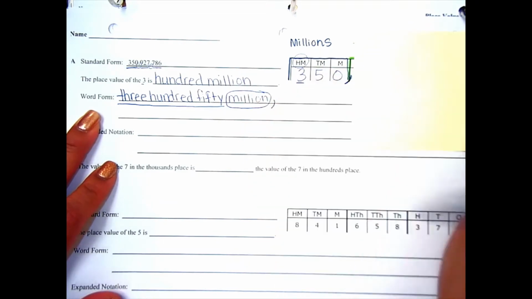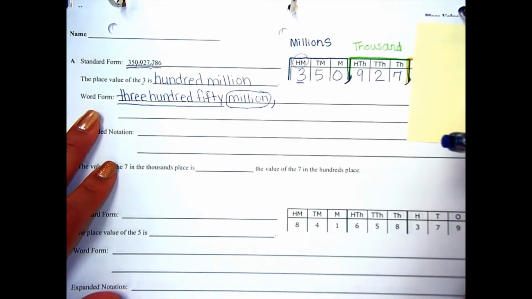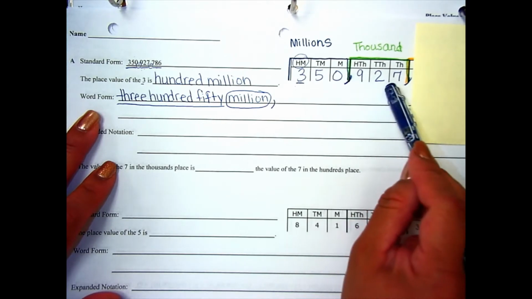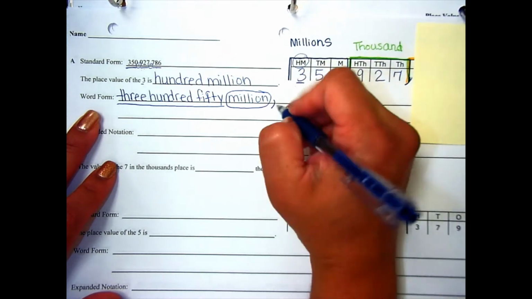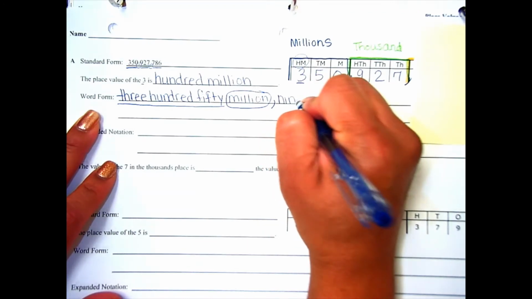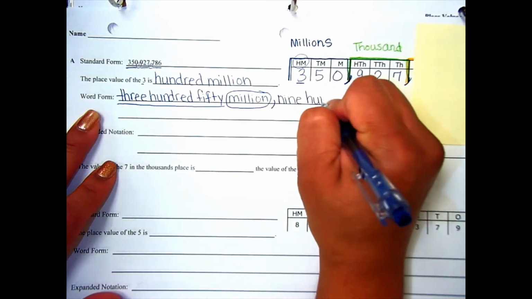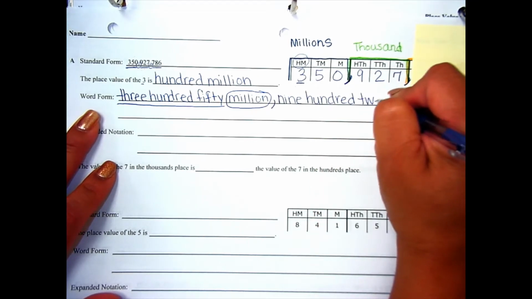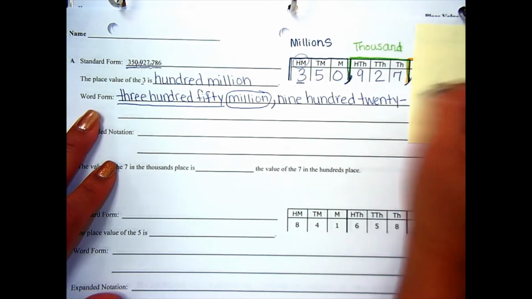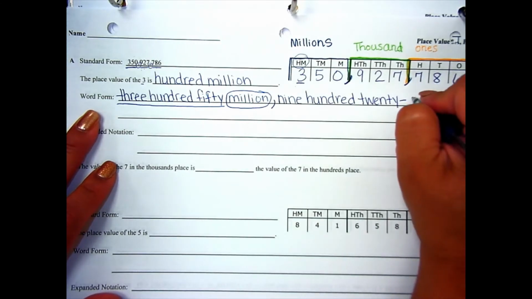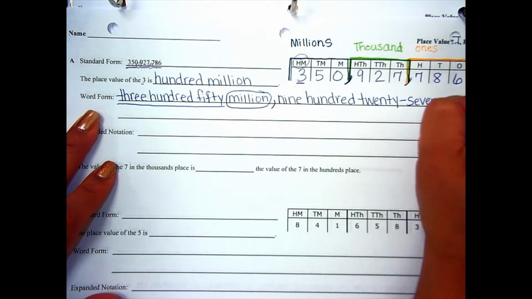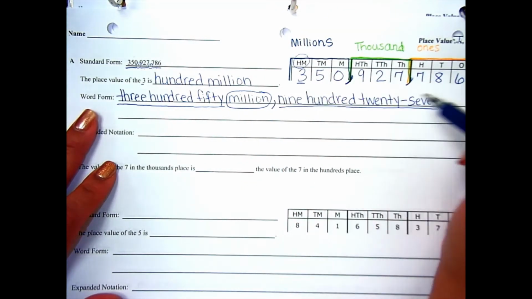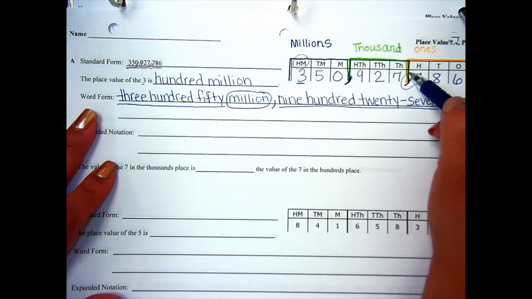And then you get your comma. How do I read my next period? 927. 927 what? Thousand. So just write 927. Underline your number and circle your period. 927,000.